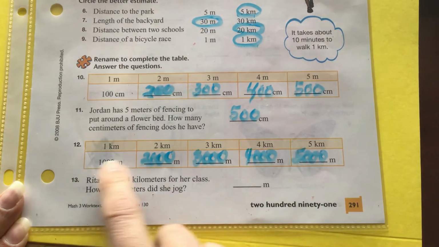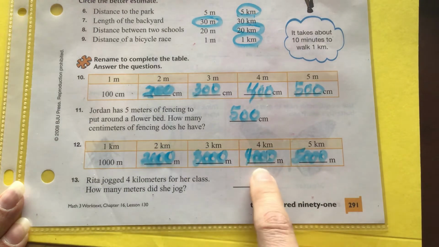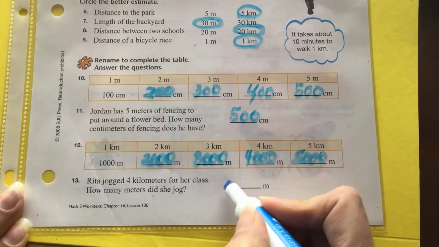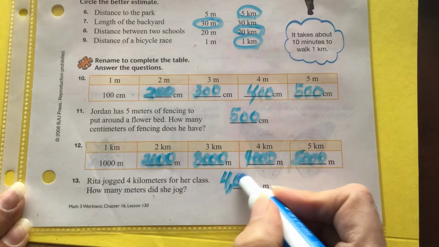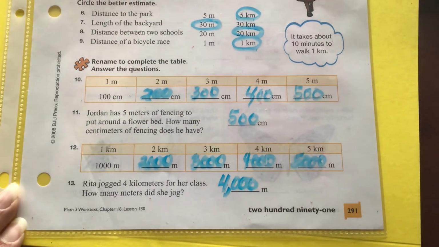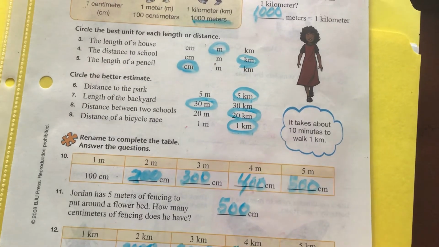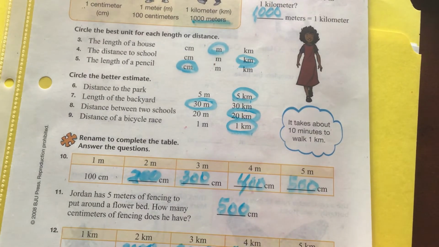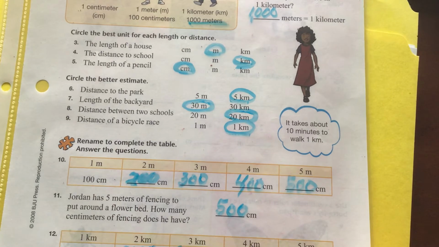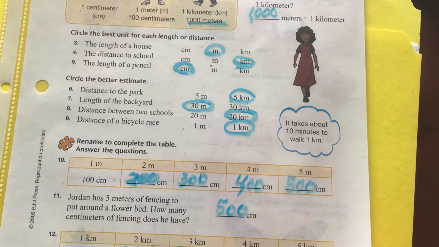So I'm going to look here. I find 4 kilometers. How many meters was that? So 4,000 is our answer. Very good. Why don't you go ahead and pause the video, turn the paper over and do the back side on your own, and then hit resume, and we'll go over the answers quickly together.